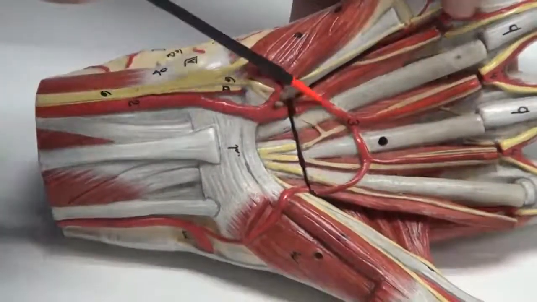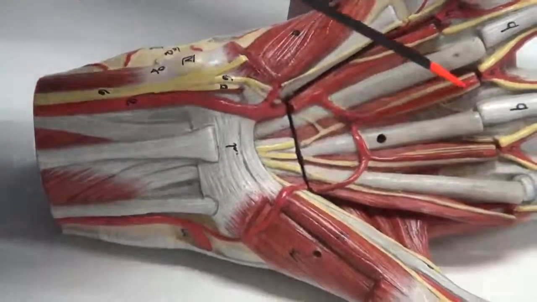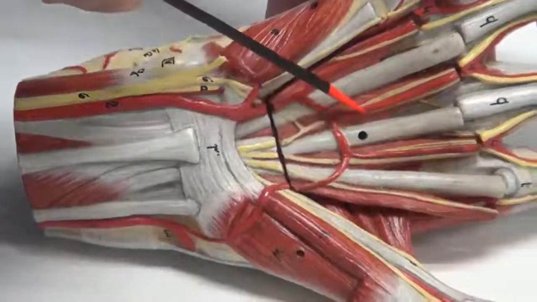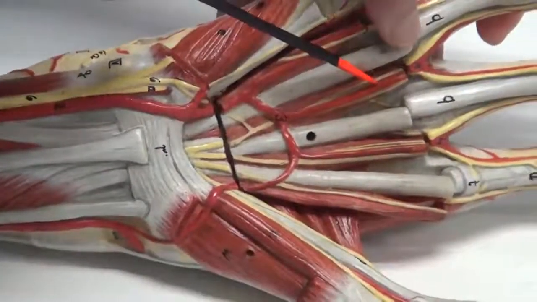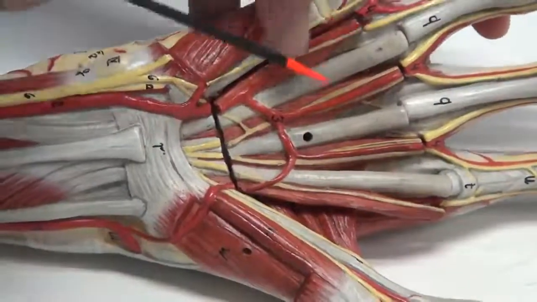You can see that the superficial palmar arch gives off three branches here. These branches are the common palmar digital arteries.